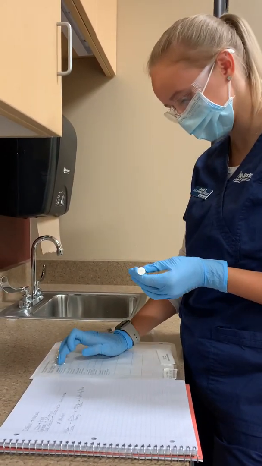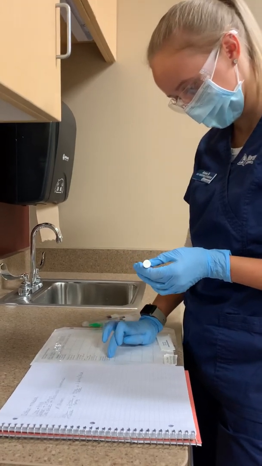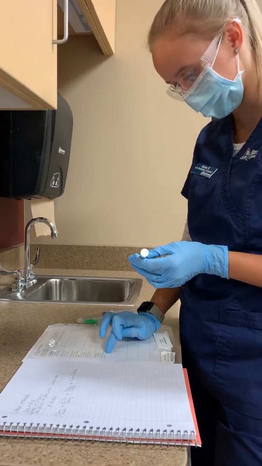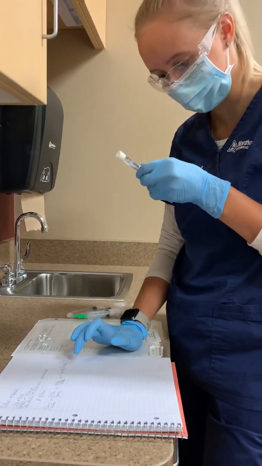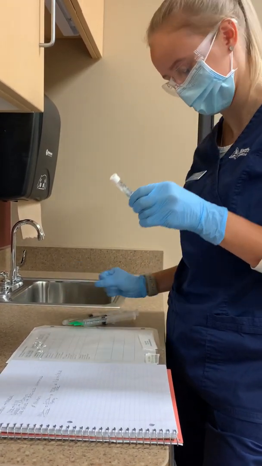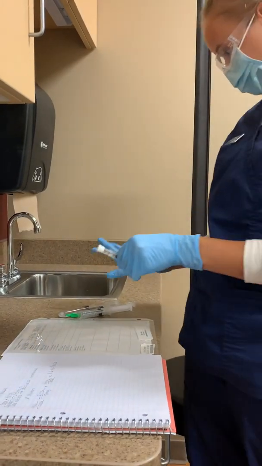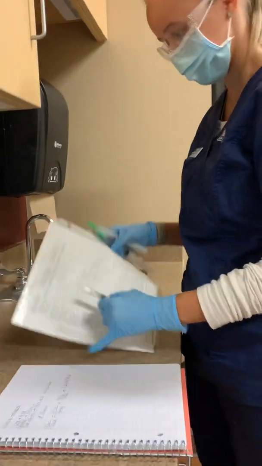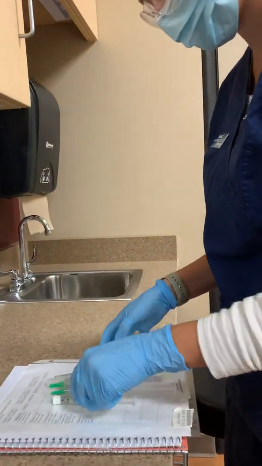Mary Smith, allergic to morphine. Zofran, 4 mg IV push every 4 hours as needed for nausea, and 1.6 milliliters. So I have all of that done, and I have all my supplies. So you can go into her room.